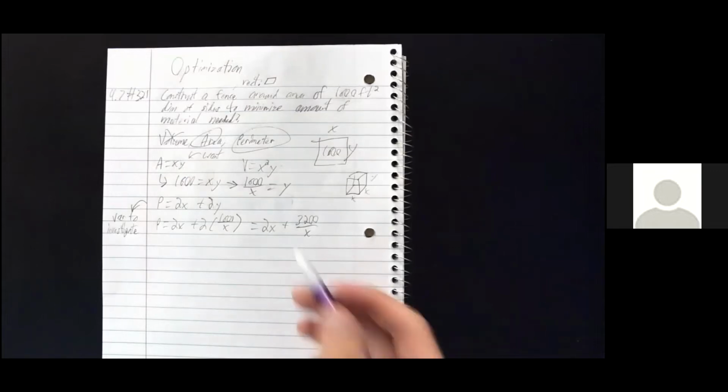So now this function is going to look like some kind of curve. It's going to have its local mins and maxes. We want to find some local minimums, because we're trying to minimize the amount of materials needed. So how are we going to find local minimums of this function?